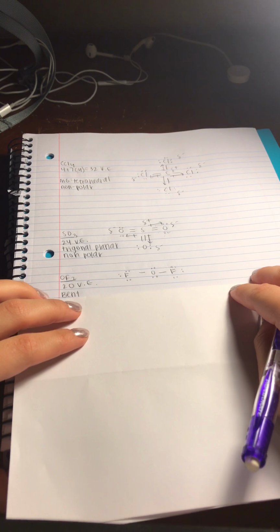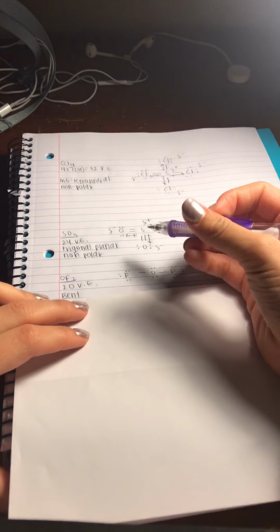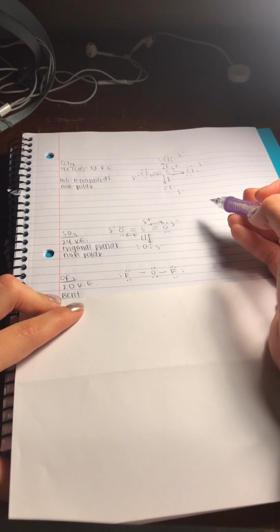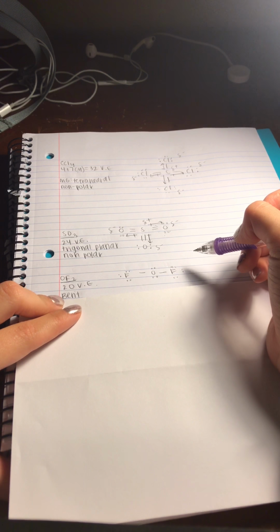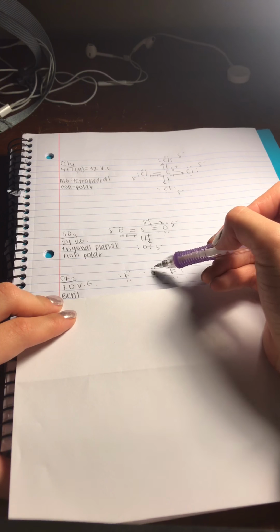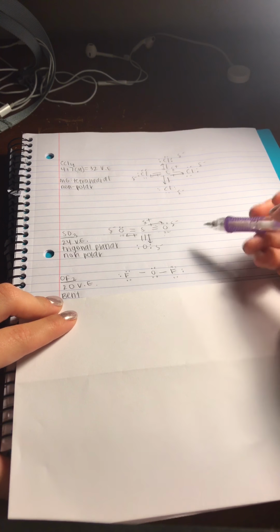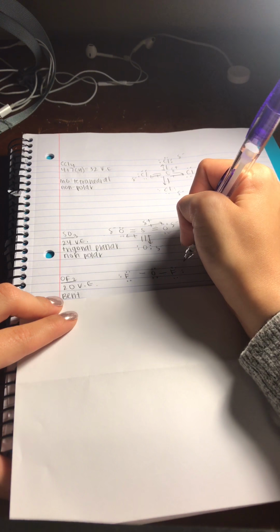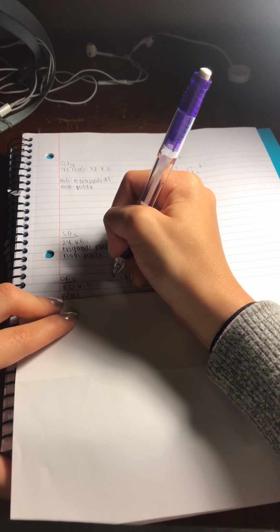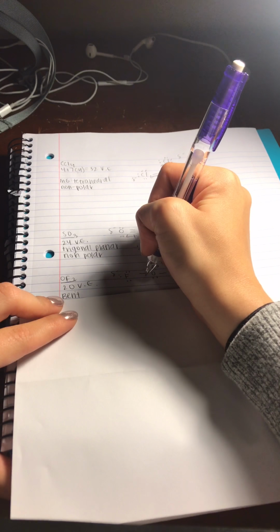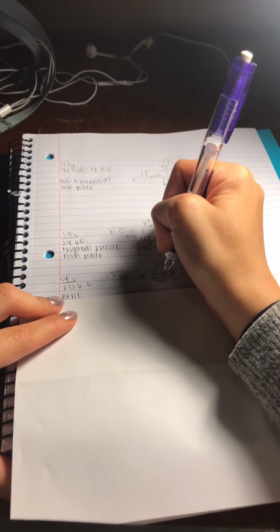Next, we have OF2. OF2 has 20 valence electrons, and this is its Lewis structure. We know that its molecular geometry is bent because it has 2 bonding pairs around the central atom and 2 non-bonding pairs. Because fluorine has a higher electronegativity, it is going to have a partial negative charge, and oxygen will have the partial positive. The dipoles will go from oxygen to fluorine.